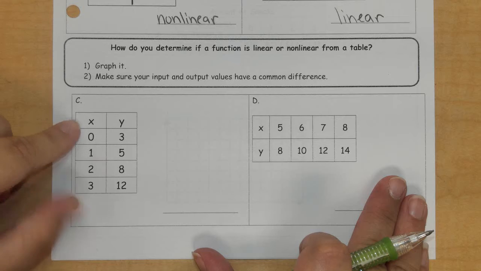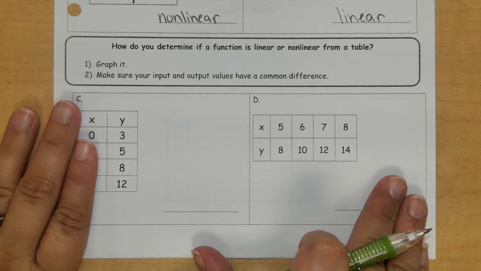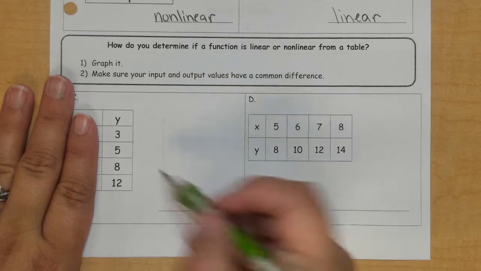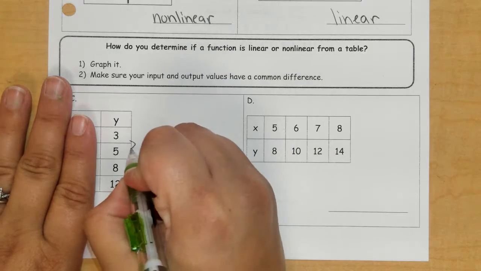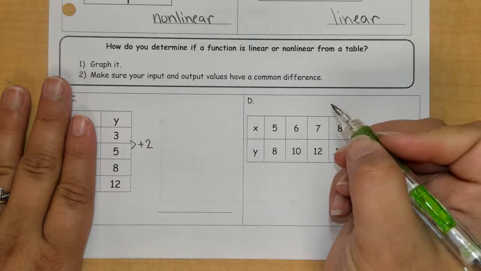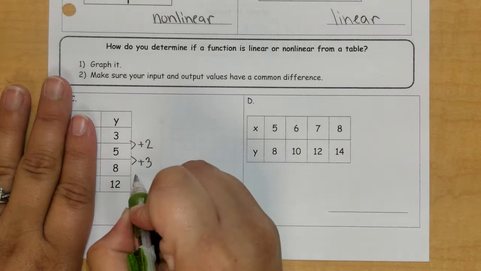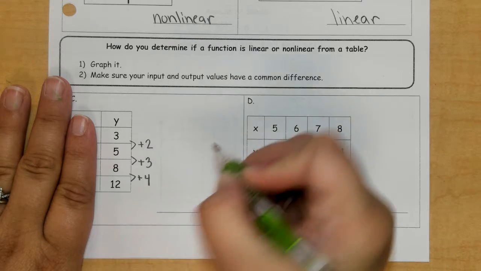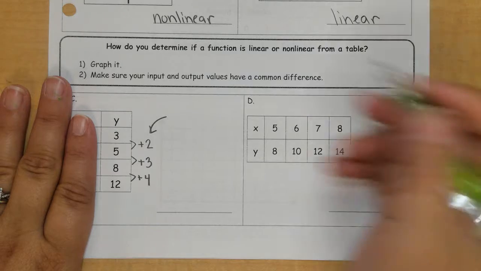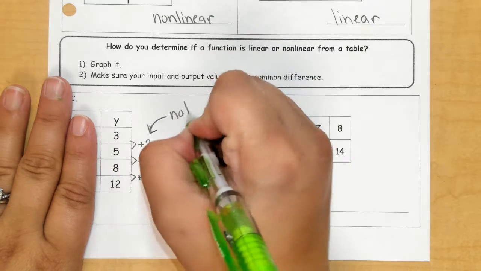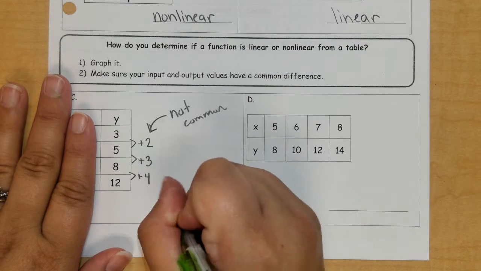So as I can see in the x's, we're increasing by 1 each time, right? And then on the y values, do we have a similar pattern known as a common difference? So from 3 to 5, this is an increase of 2. From 5 to 8, we have an increase of 3. And from 8 to 12, we have an increase of 4. So this right here, they're not common, meaning the same number. So since they are not common, we would say this is nonlinear.